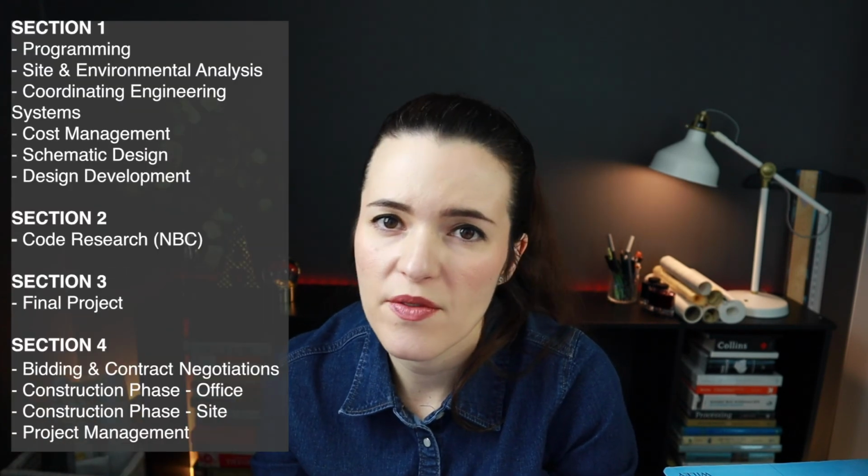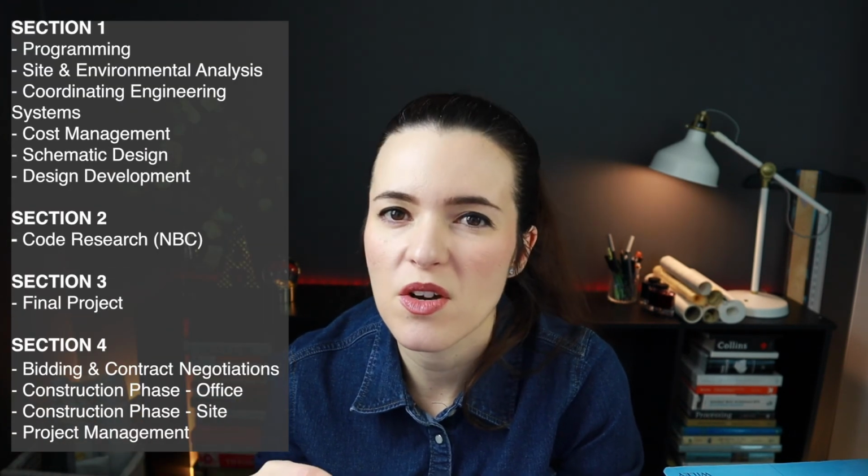So there are some CCDC guides that you can use as well, and I would use those to help you prepare. To help prepare for section 4, you would also use the handbook of practice. And of course, the handbook of practice applies and is useful for all 4 sections, except for the building code, where the building code itself is the most useful.